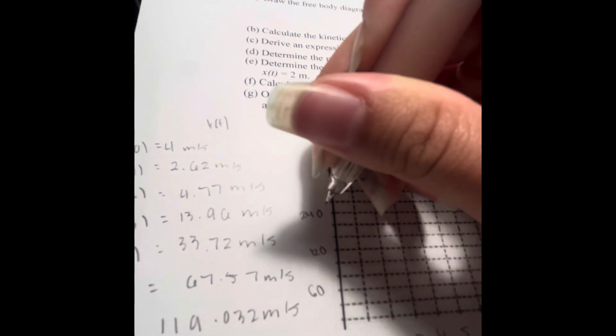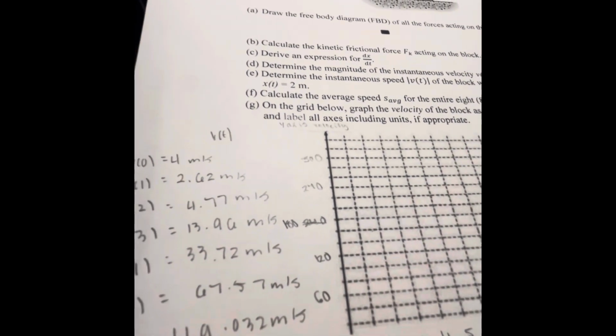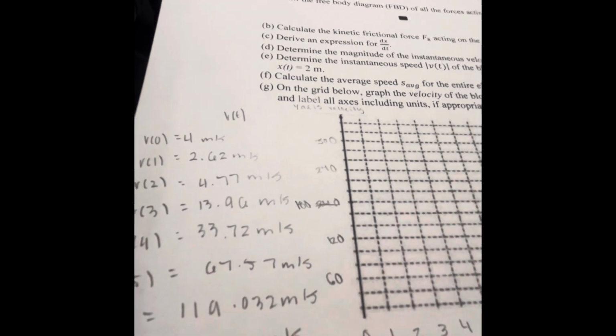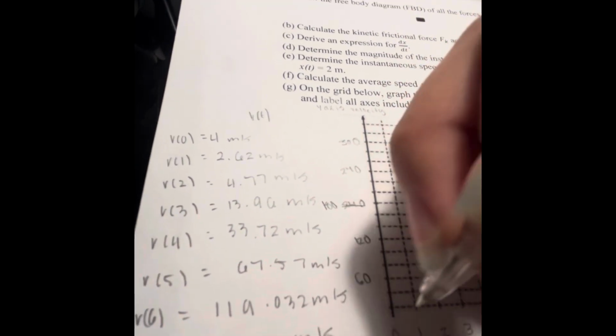And I get 60, 120, 180, 240, and this is 300. So that time 0 is equal to 4. I'm going to say that's about here. Very low.